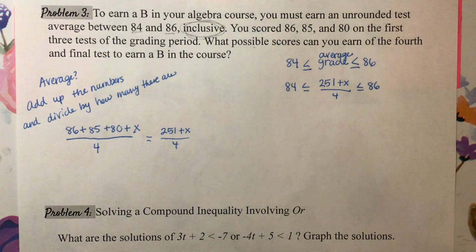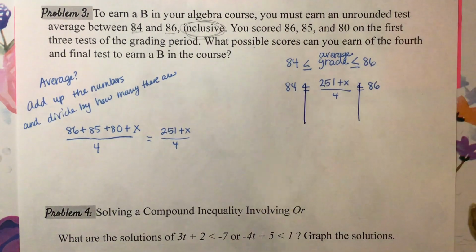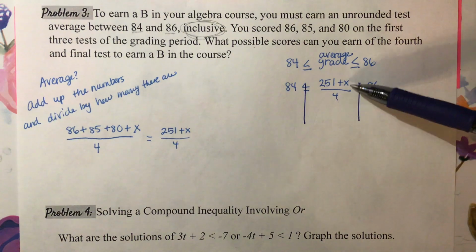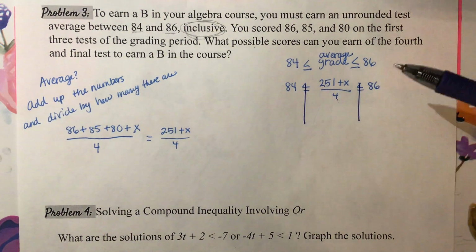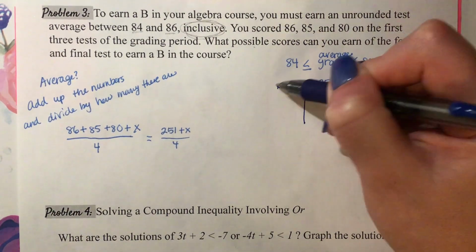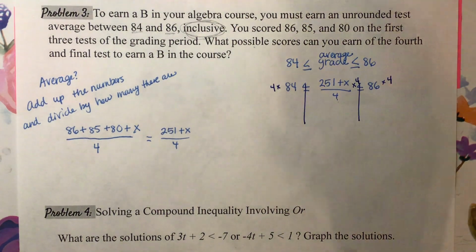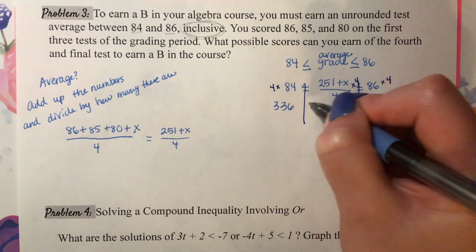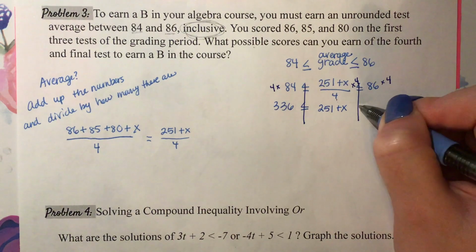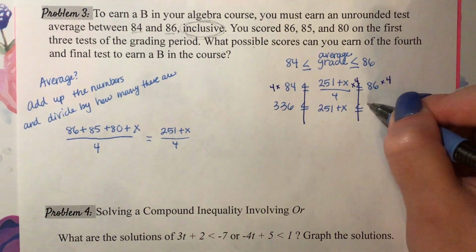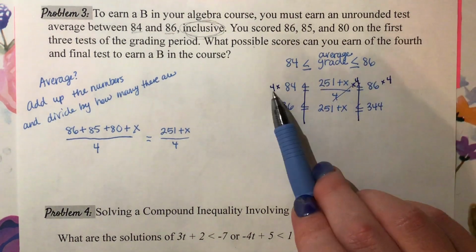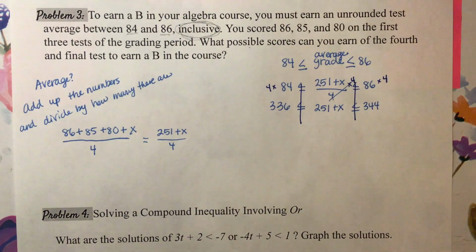So now, let's divide this into 3 parts and start solving. I want to get rid of this division by 4 first. And to get rid of something that's divided by 4, I'm going to multiply by 4. So I multiply by 4 in the middle, I multiply by 4 on the right, and I multiply by 4 on the left. When I rewrite that, I get 336 is less than or equal to 251 plus X, which is less than or equal to 344. So all I did was take that 4 and multiply it to these numbers, and then use my calculator to get my new numbers.